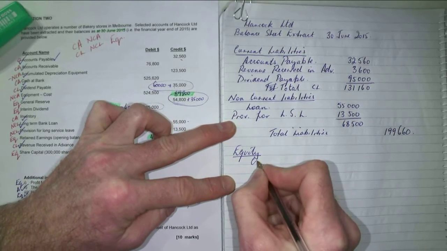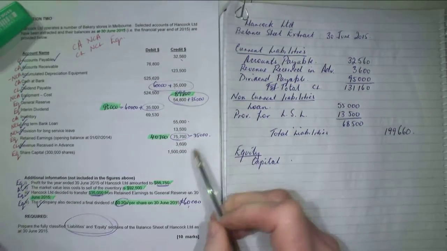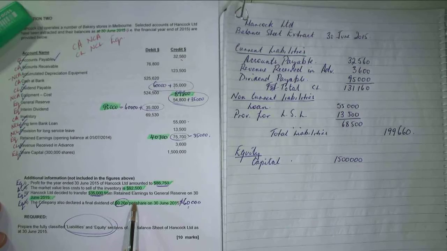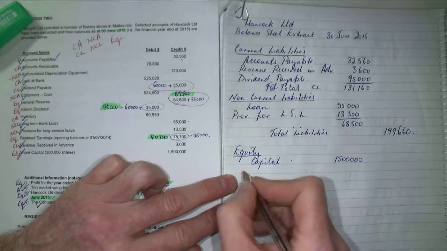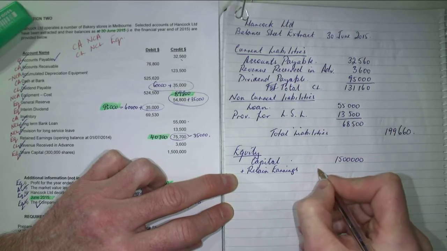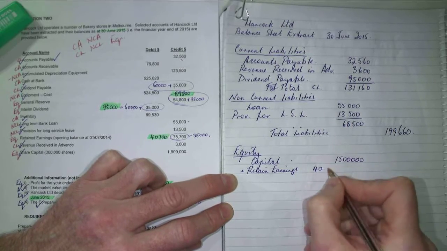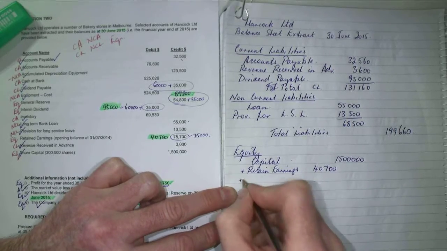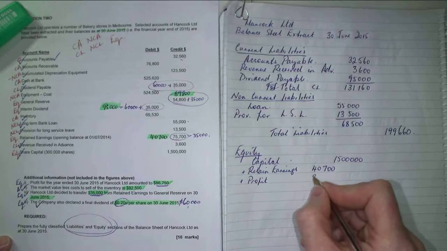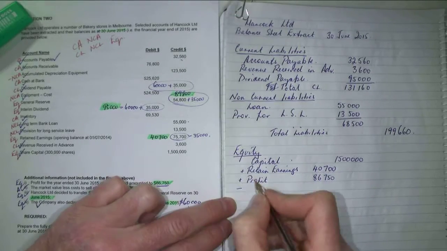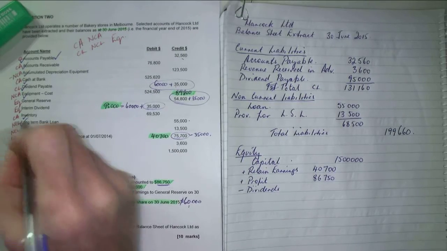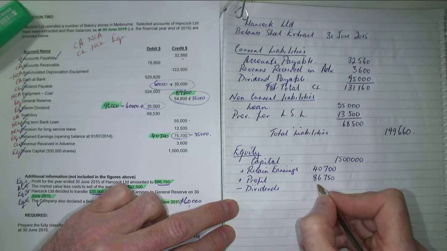Okay, next section that we've got is equity. Now the first thing I need is my share capital. And how much is my share capital? It's 1.5 million. Next thing I'm going to put in is my retained earnings, which is 40,700. I'm going to add in my profit. My profit is 86,750. I'm going to subtract my dividends. My dividends were, hang on, retained earnings, interim dividend 95,000, so I'm just going to call that dividends. So that's 95,000.